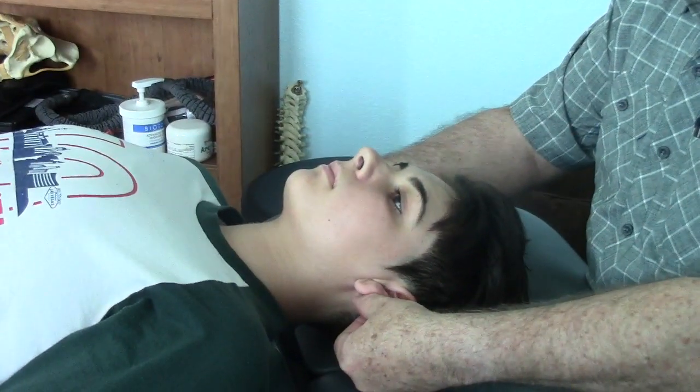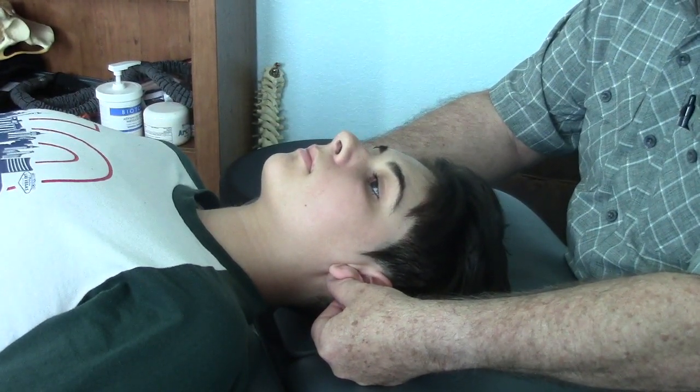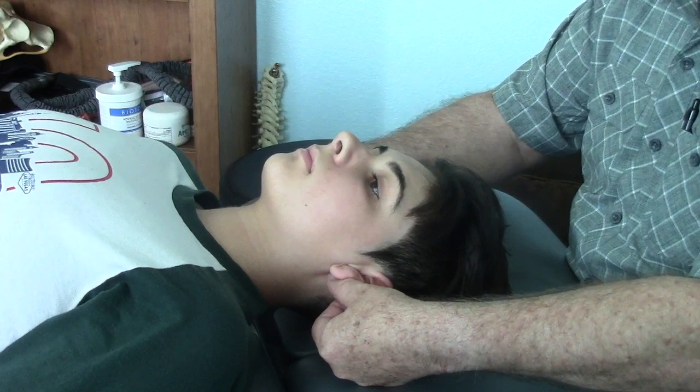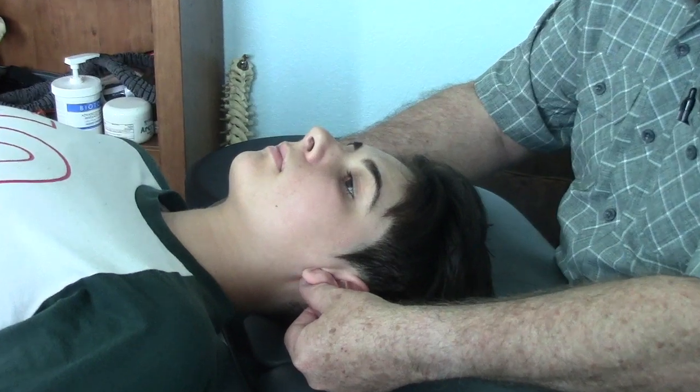So my thumb comes on front of the mastoid, and I'm going to the left, and her head moves freely. I don't have to stabilize the vertebrae below that because I'm only inducing a very small amount of movement.